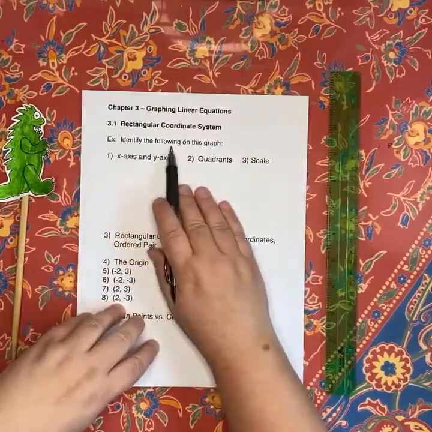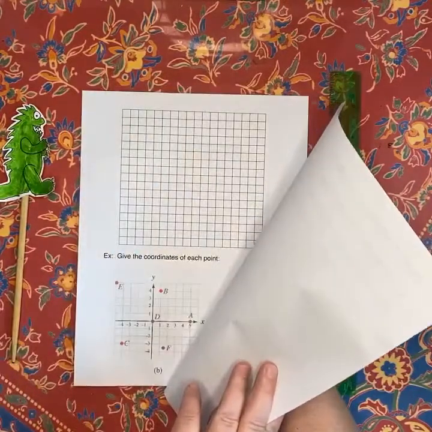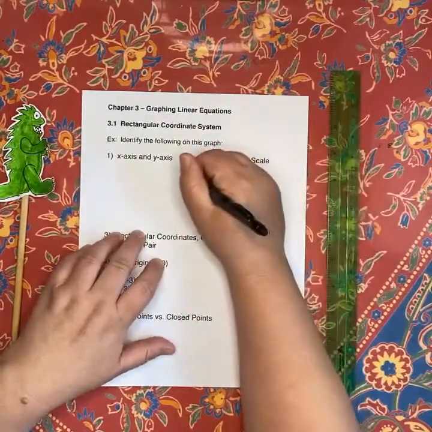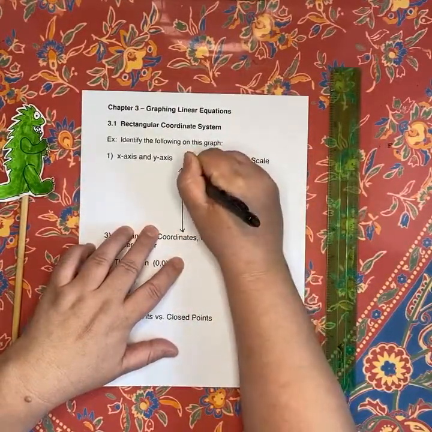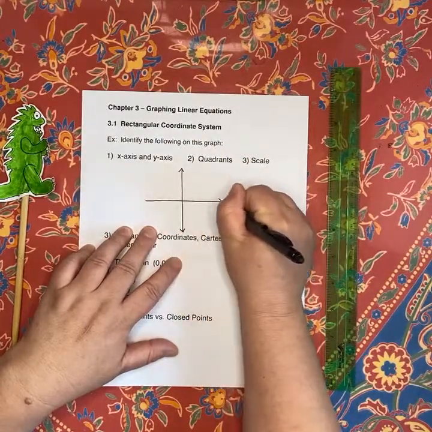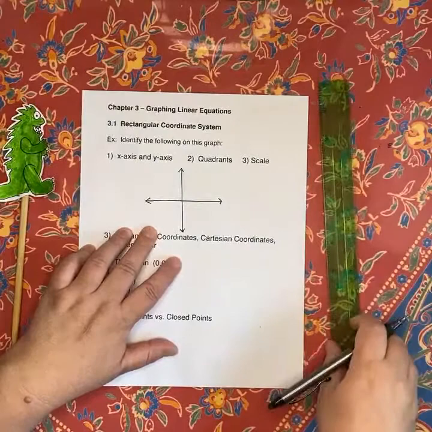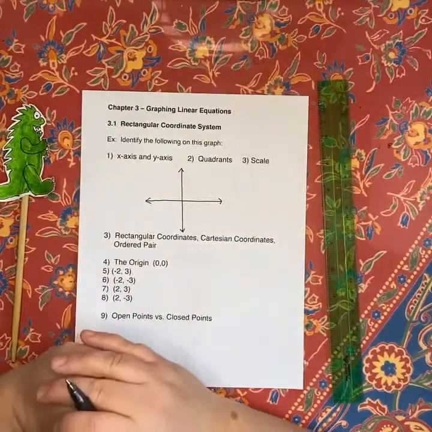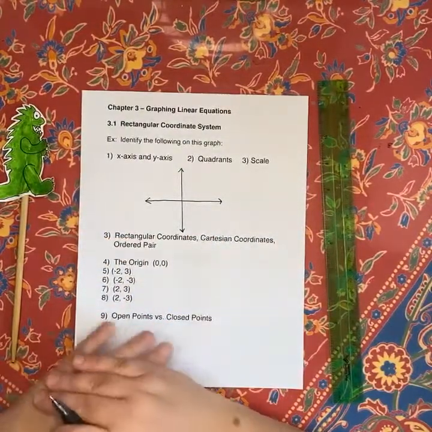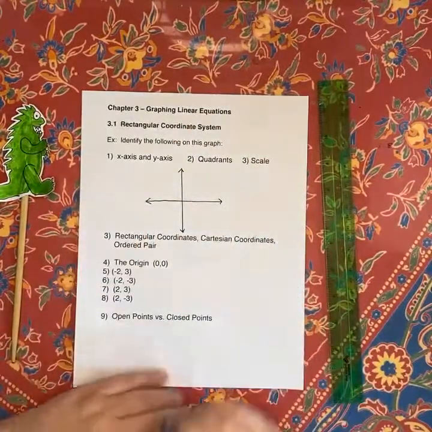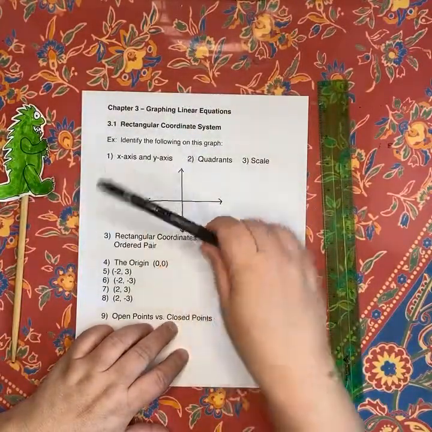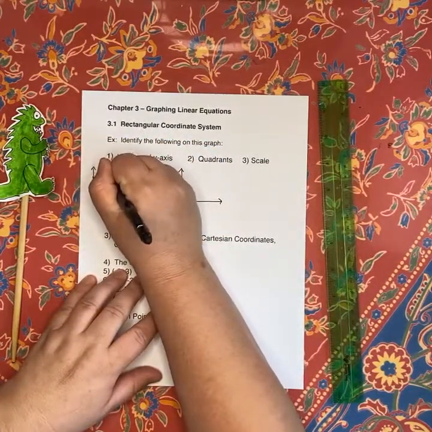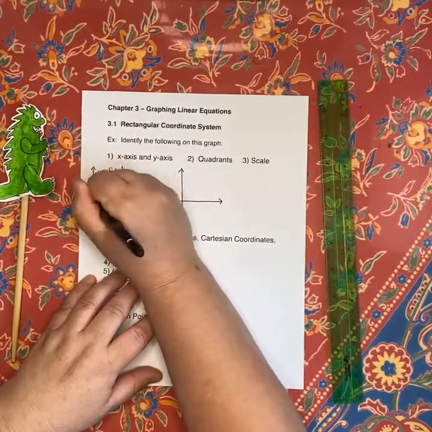The instructions say, identify the following on this graph, and I've got some grid paper right there. But before I do, I want to make a little graph so we can focus on a couple of the most important parts. This is just a sketch. The foundation for graphing in the plane, or on the piece of paper, is a vertical axis and a horizontal axis. I'll remind you, this is vertical and this is horizontal.